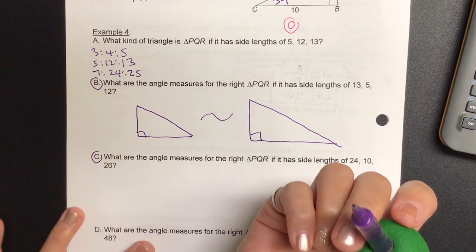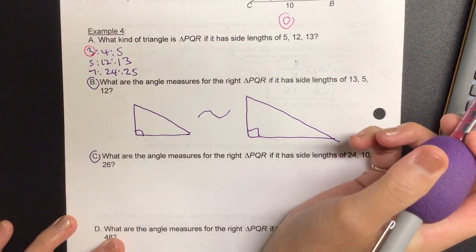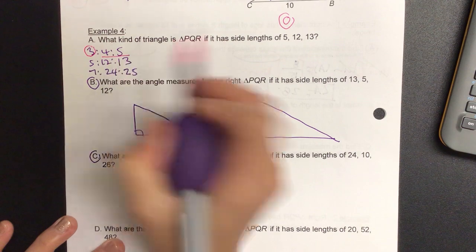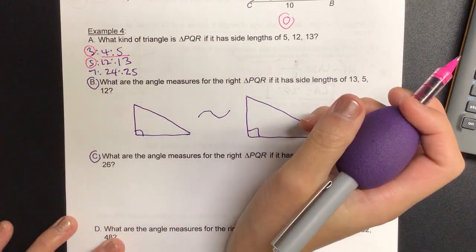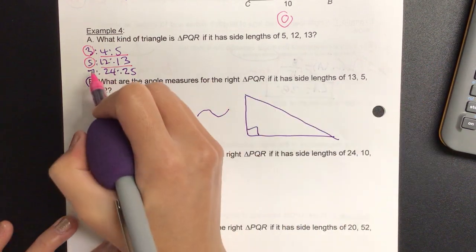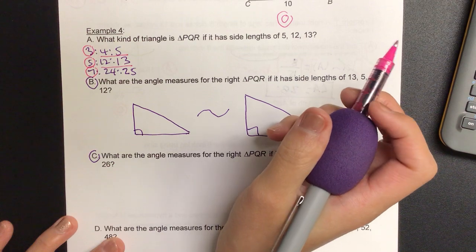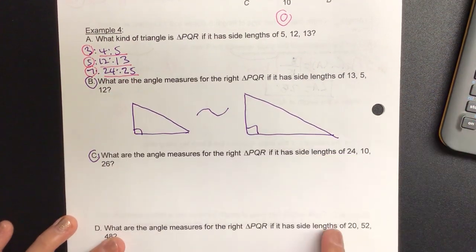Here's something interesting about these numbers. What is 3 squared? 9. What is 4 plus 5? 9. Interesting. What is 5 squared? 25. What is 12 plus 13? 25. Weird. What is 7 squared? 49. And 24 plus 25? 49. Fun fact.